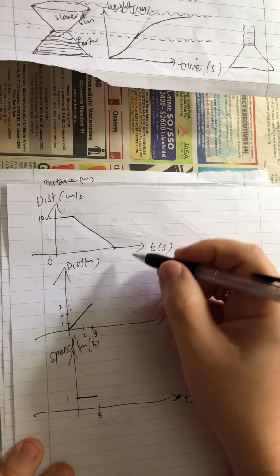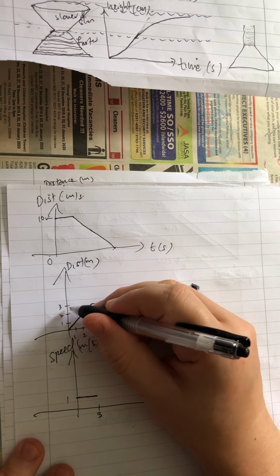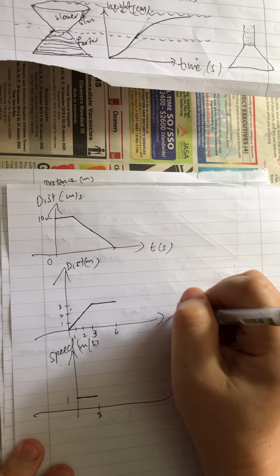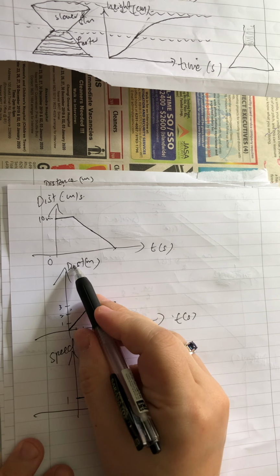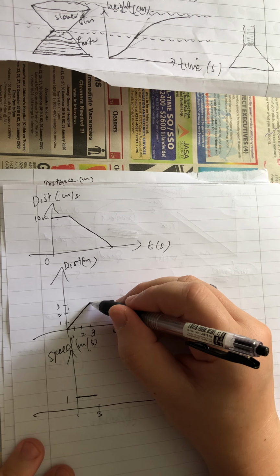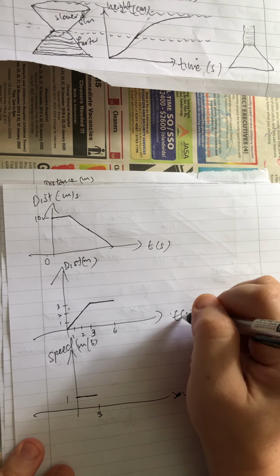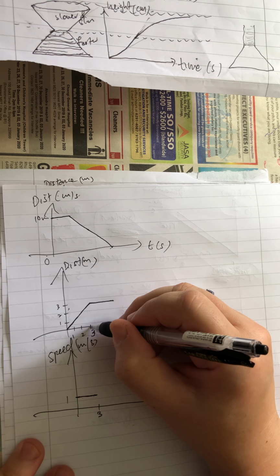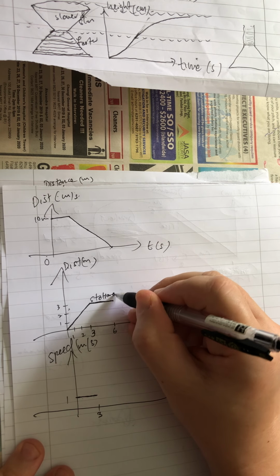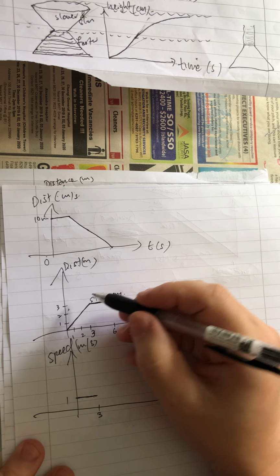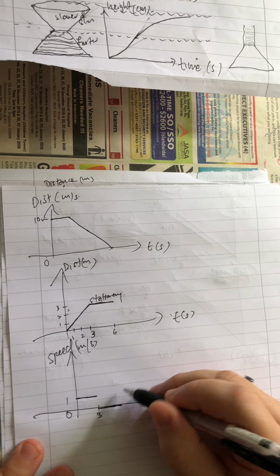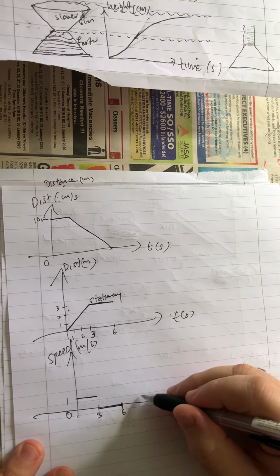Then if I were to put, from 3 to 6, a horizontal line for a distance time graph, you very importantly have to see what graph this is. Is it distance time or speed time? If it's a horizontal line for a distance time graph, then from t equals 3 to 6 seconds, it is stationary. If it's stationary, what is the speed? It is 0. He stopped, maybe to buy something or talk to a friend or whatever.